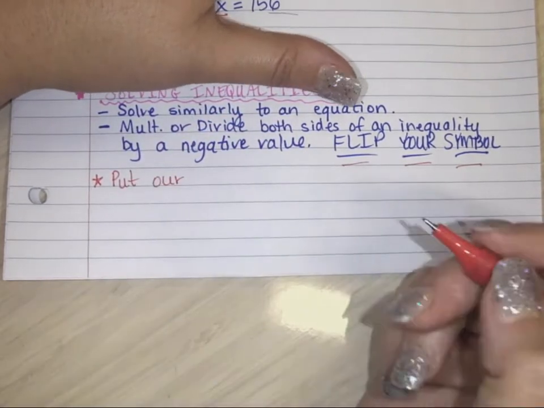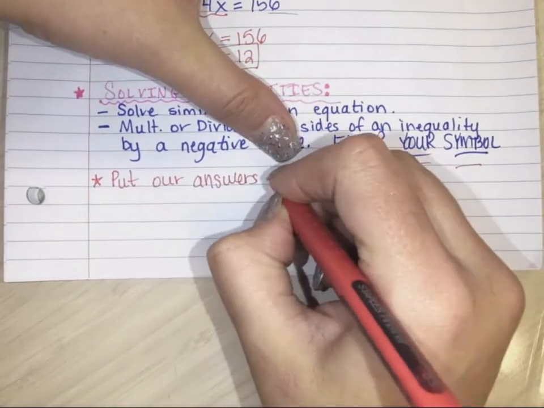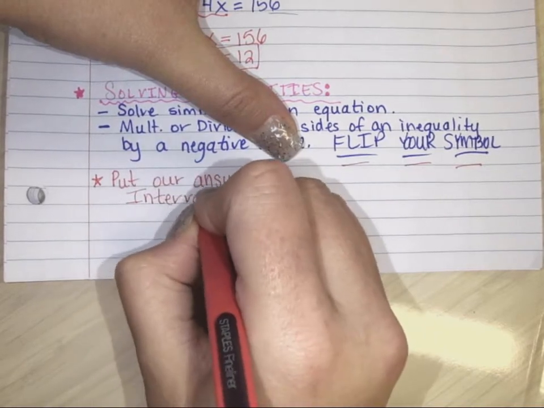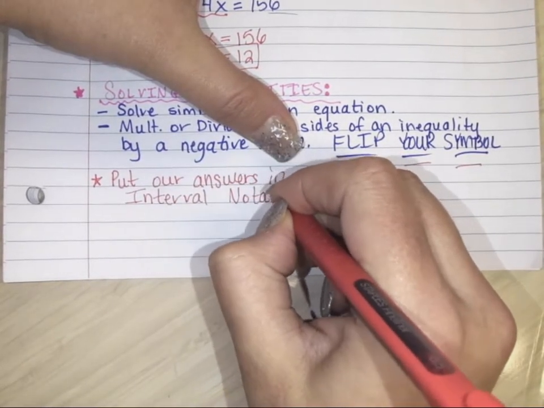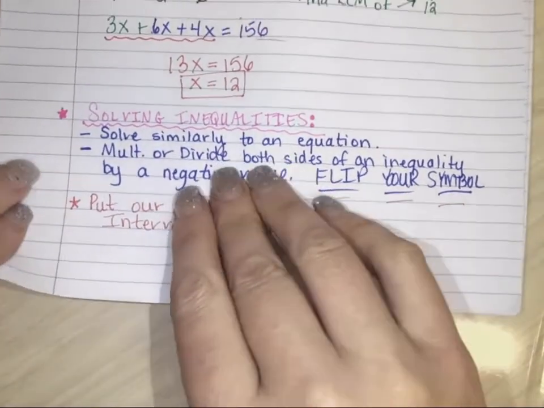If it says put in interval notation, please do. All right, let's rock and roll.